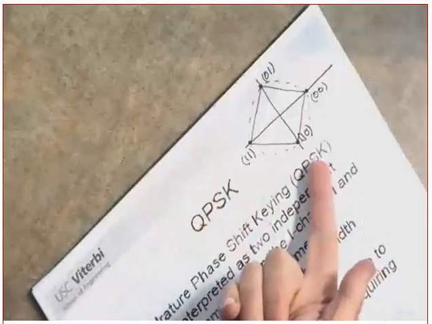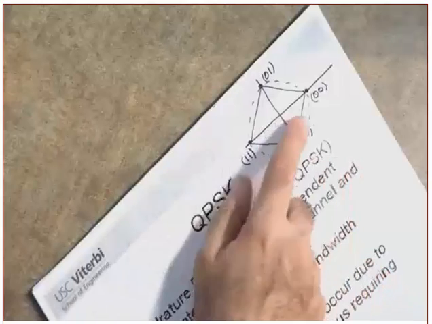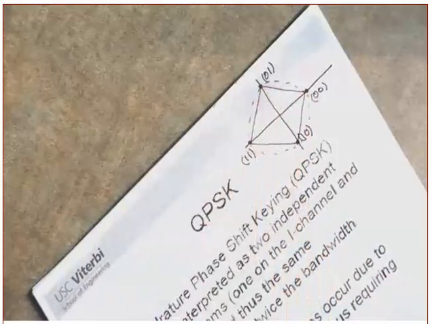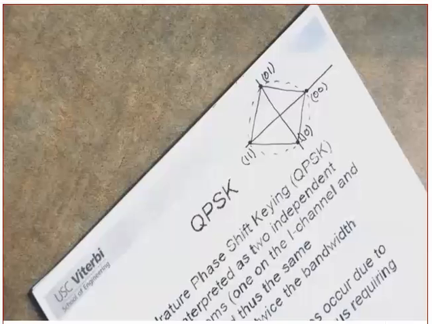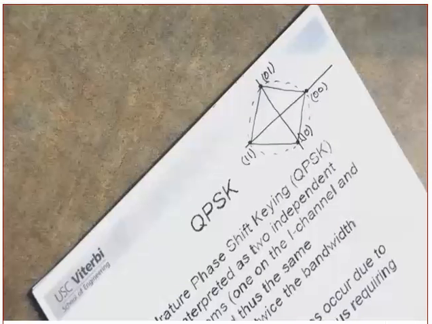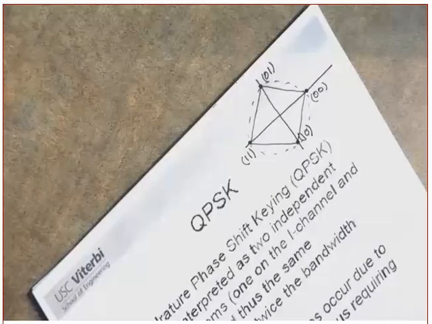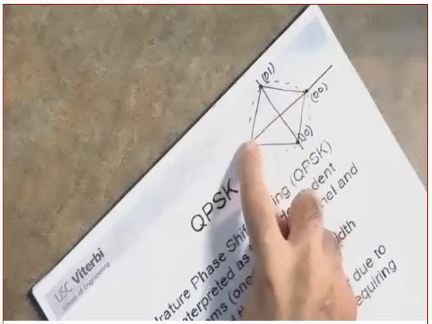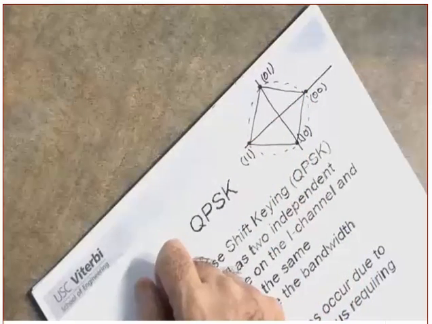Is it going around the circle? It's not going around the circle. It's going to here, changing abruptly from a phase of 0 to a phase of 90 degrees. Clear?